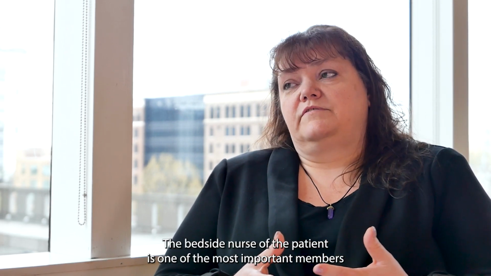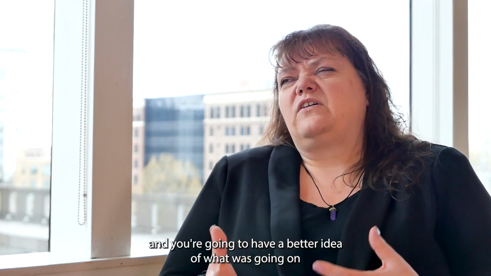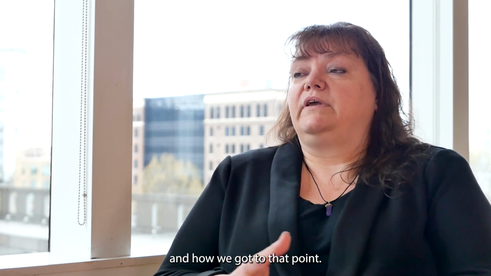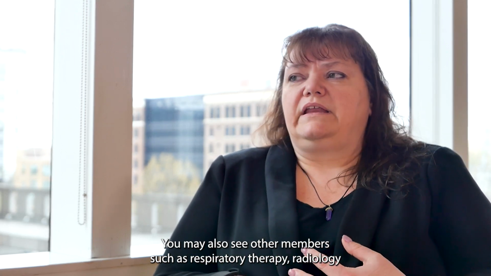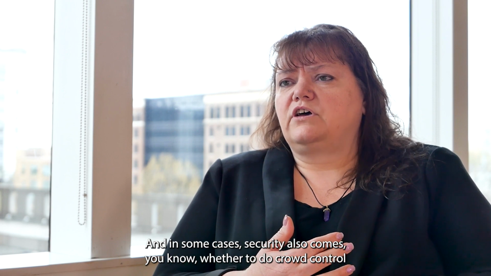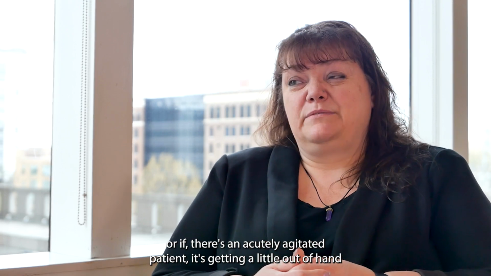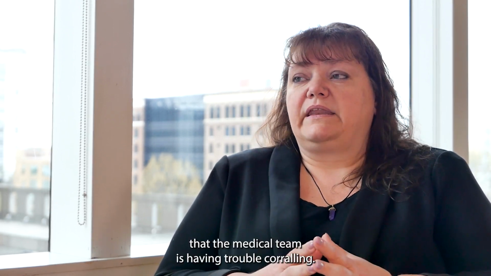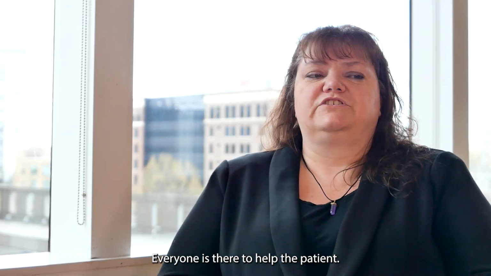The bedside nurse of the patient is one of the most important members of the team because they can give you an SBAR on that patient, and you're going to have a better idea of what was going on and how we got to that point. You may also see other members such as respiratory therapy, radiology technicians, phlebotomists, patient care technicians, the nursing supervisor, and in some cases security also comes, whether to do crowd control or if there's an acutely agitated patient that's getting a little out of hand that the medical team is having trouble kind of corralling. But the main point is that everyone is there to help. Everyone is there to help the patient.